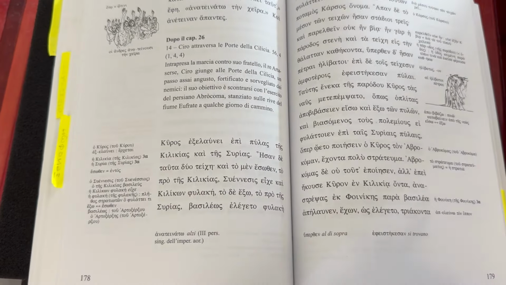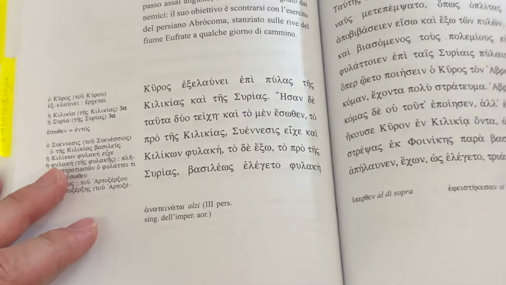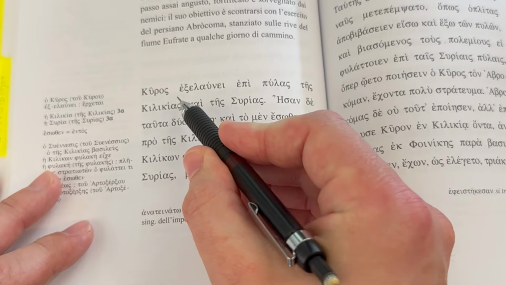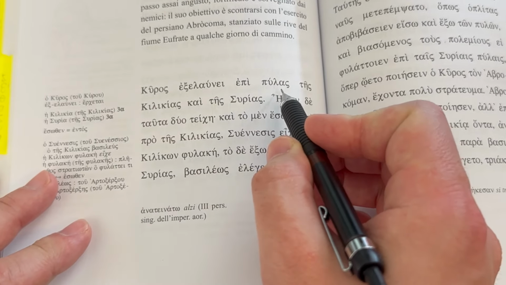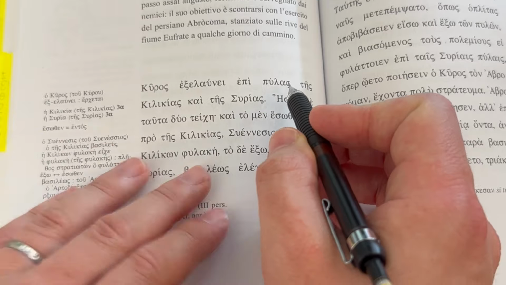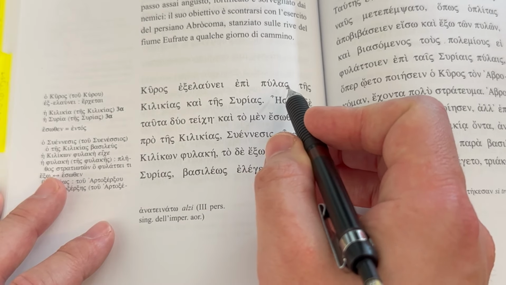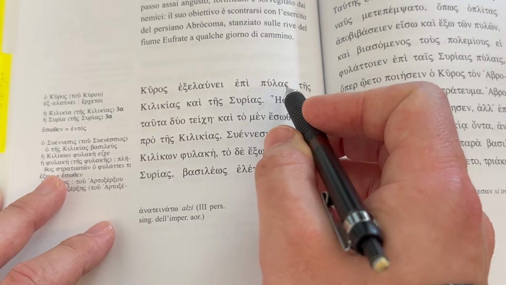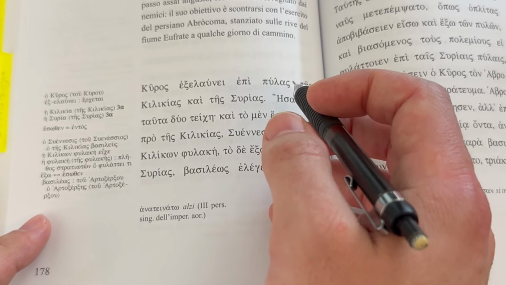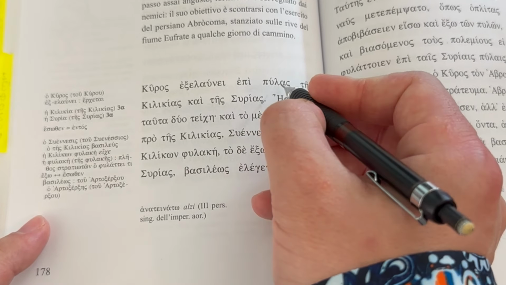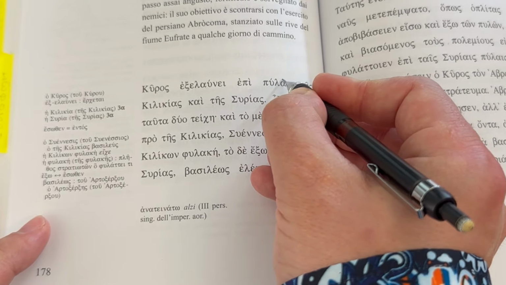That's in volume 2. So let's macronize this. All right, so we start with Kyros, exalaurne, epipulas. Here we have a thing that we have to figure out. Pulas. Now, what kind of word is this? We'd have to know that this is a first declension noun, and therefore that this is the accusative plural.